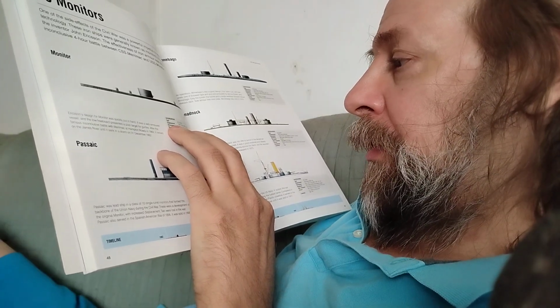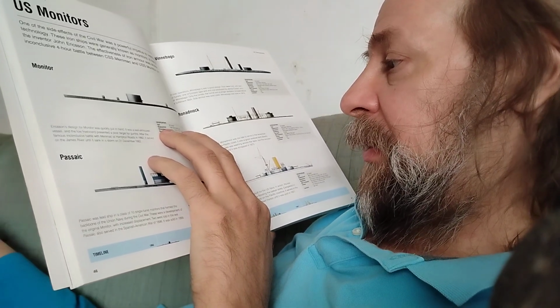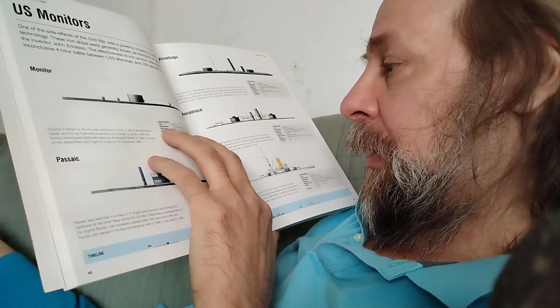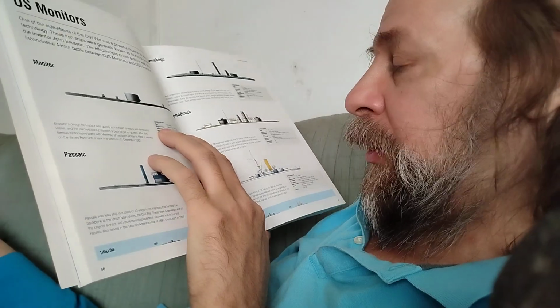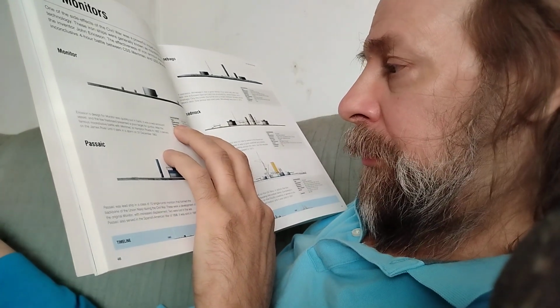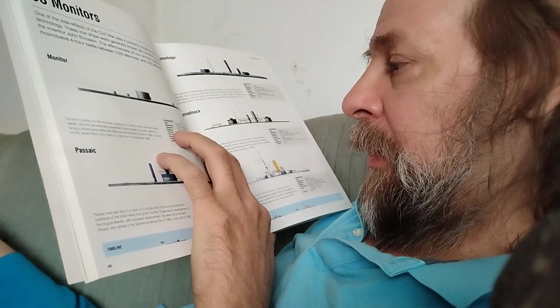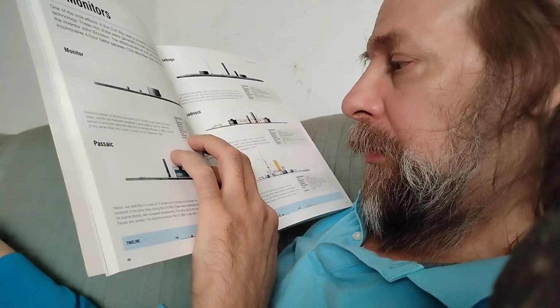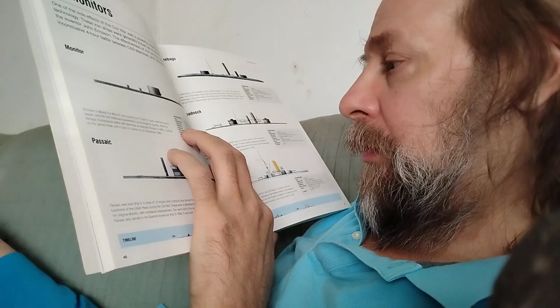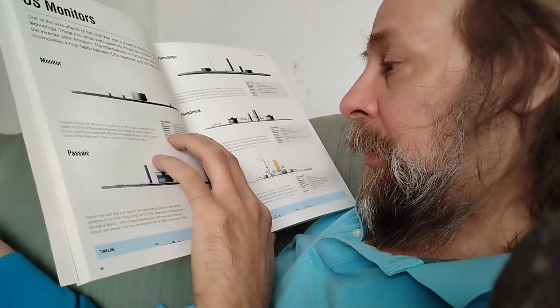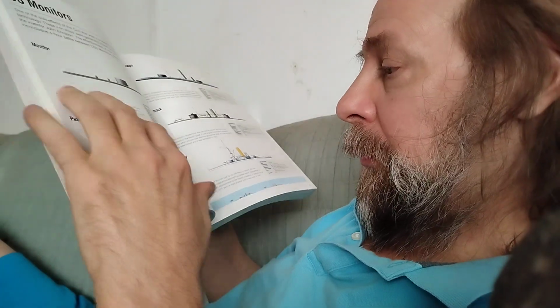Okay, meters. 172 feet, 41 feet 6 inches, 8 feet 4 inches. I think that's draft. So length is 172, beam is 41.